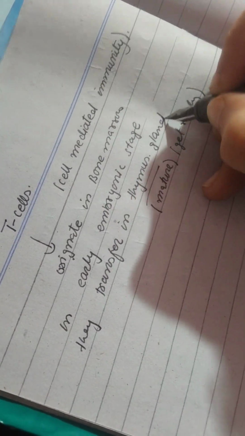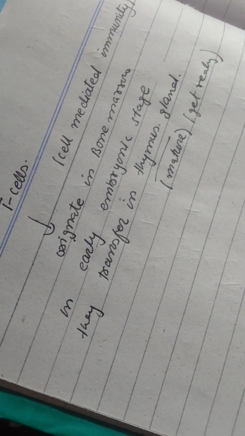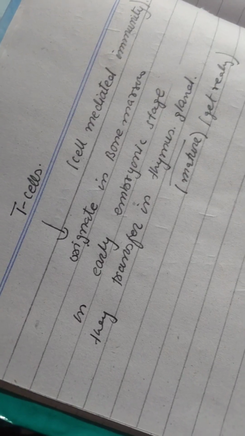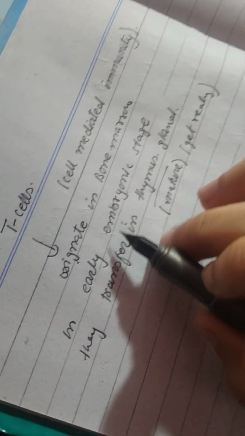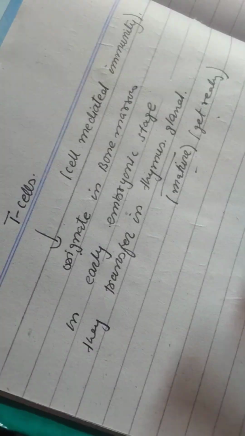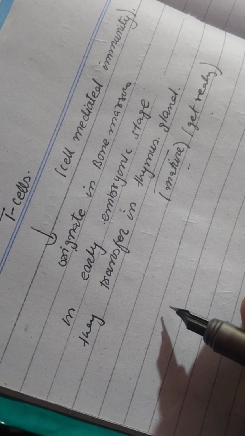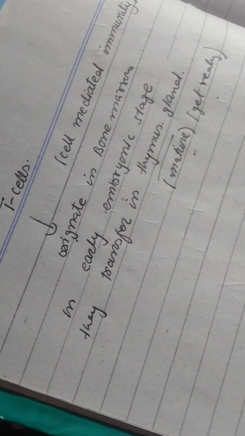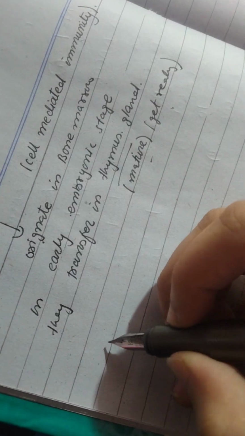Basically this is a gland which is located on our sternum, right? Sternum is a bone between your rib cage, so it is located there. So it gets transferred in the thymus gland, where it gets matured and gets ready to fight with the pathogen, right? So basically let's discuss the receptors on the T cells, right?